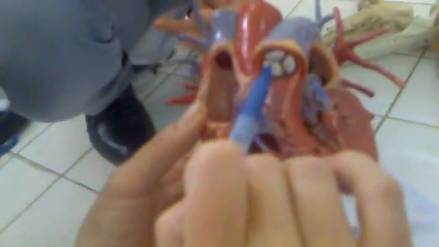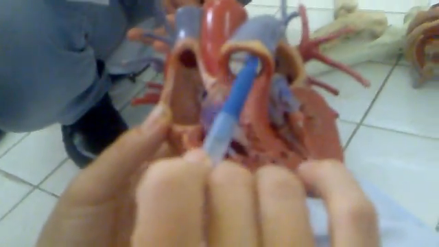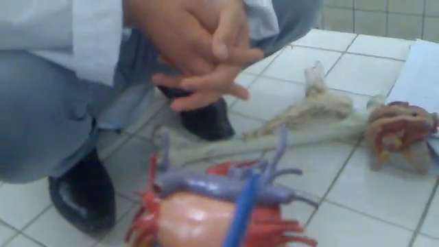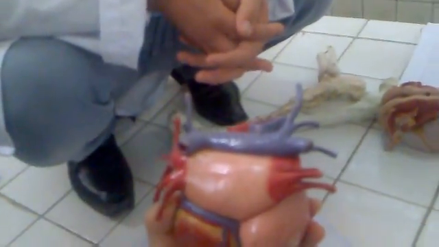This is the infundibulum, and this is the semilunar valve for the pulmonary artery. This is the pulmonary trunk. At the level of the sternal angle, it will divide into the right pulmonary artery and the left pulmonary artery.